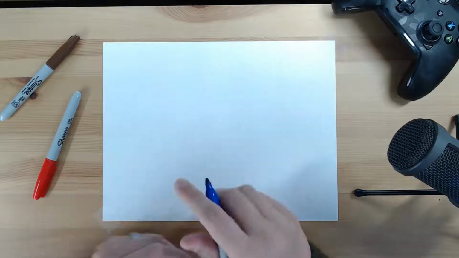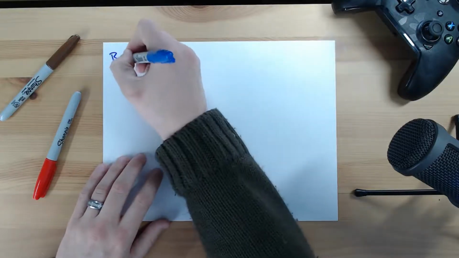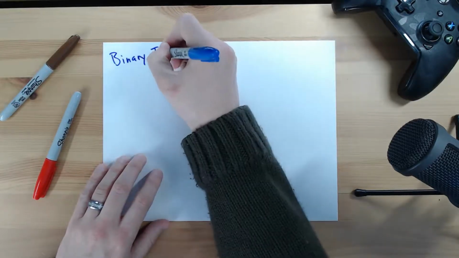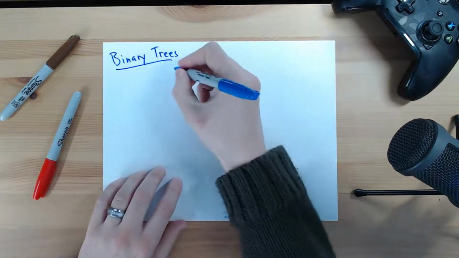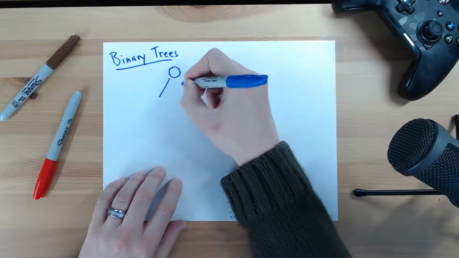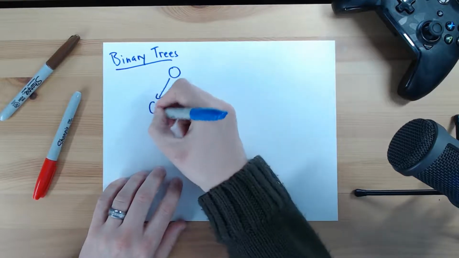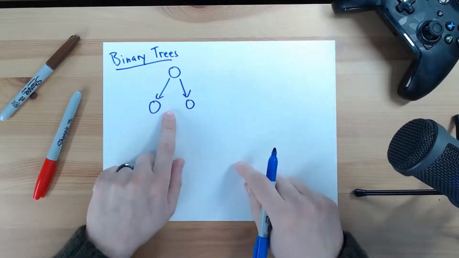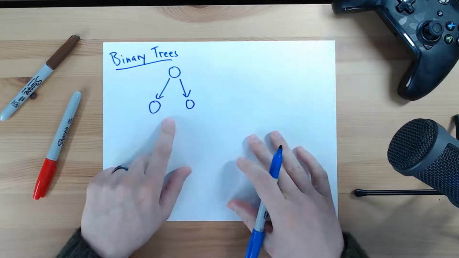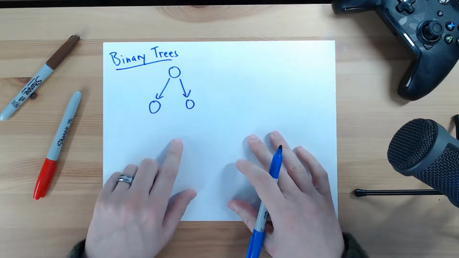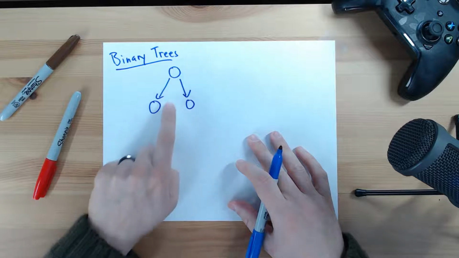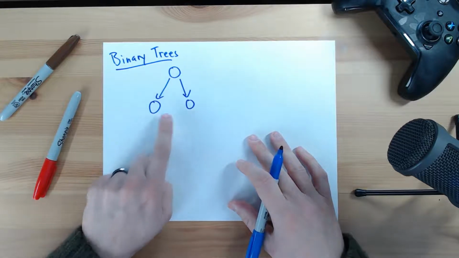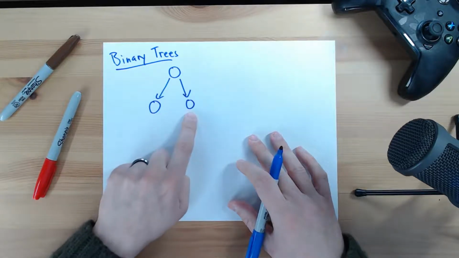In this video, I'd like to talk about binary trees. Binary trees are a type of tree data structure where each node inside of it has two children underneath it, right? So this is a very simple binary tree with just three elements within it. And one of the important things to note about binary trees is that each node has a left node and a right node, or a left child and a right child, right?